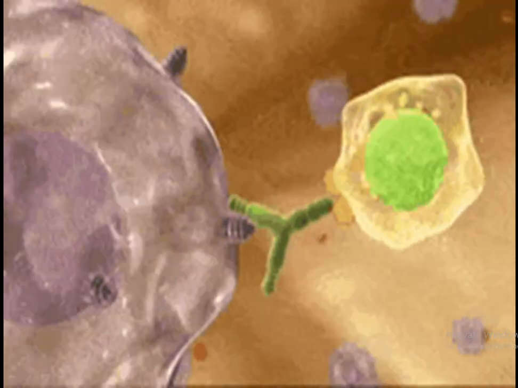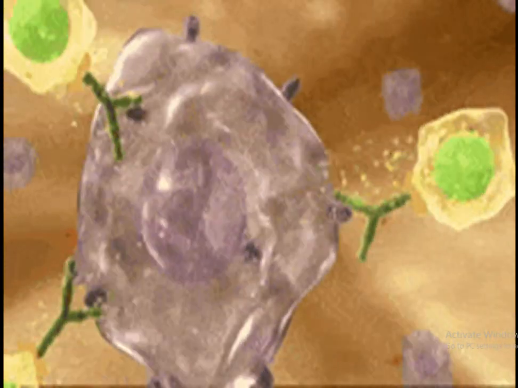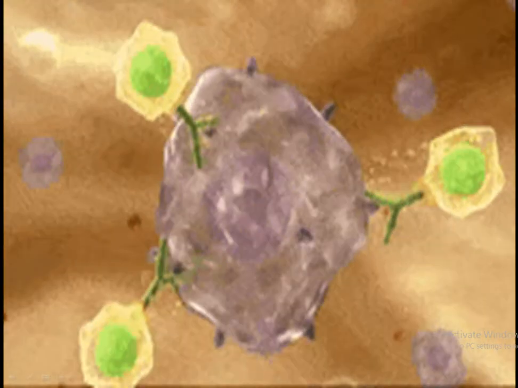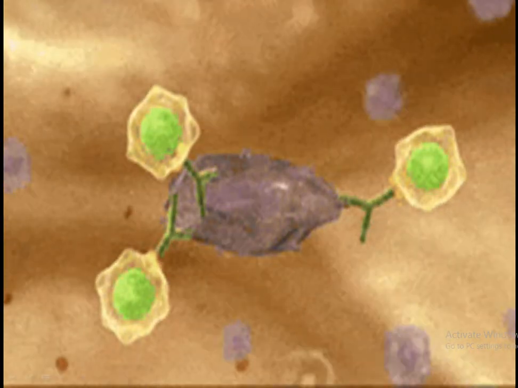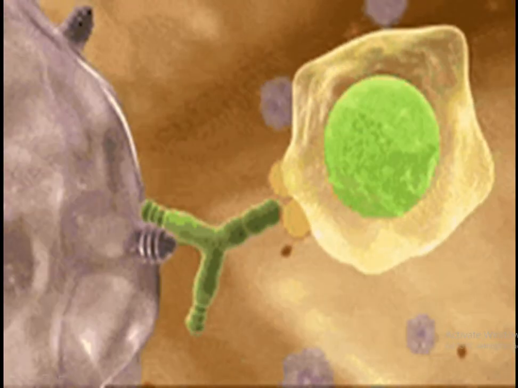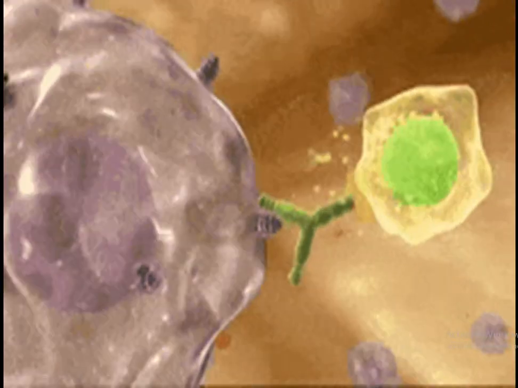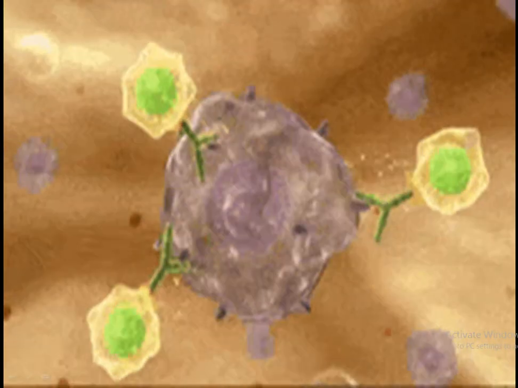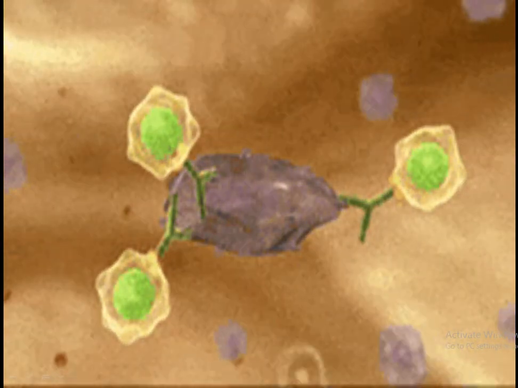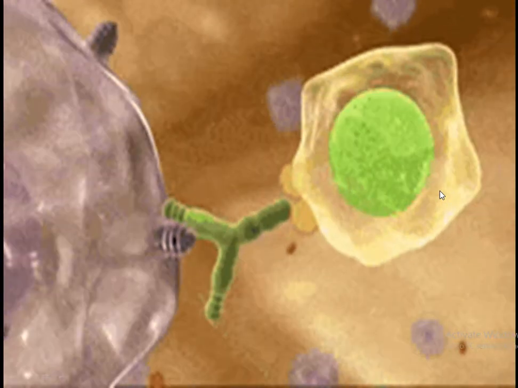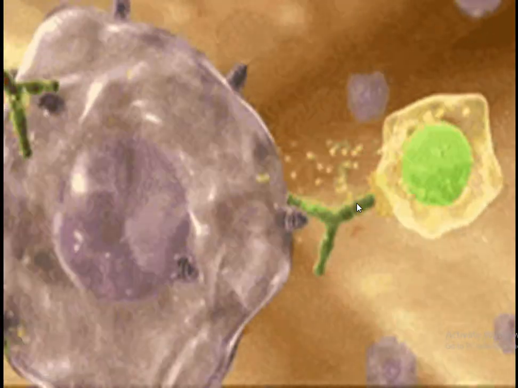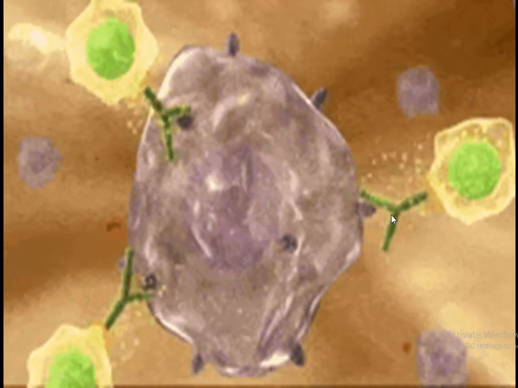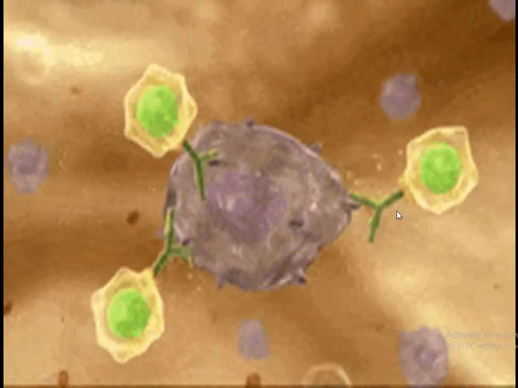Through this animation, I want to show you how the antigen-antibody reaction takes place, and as a result of this reaction, the lysis of the cell takes place. You can see this cell to which the antibodies are attached.